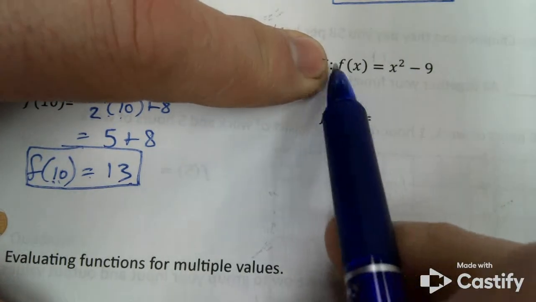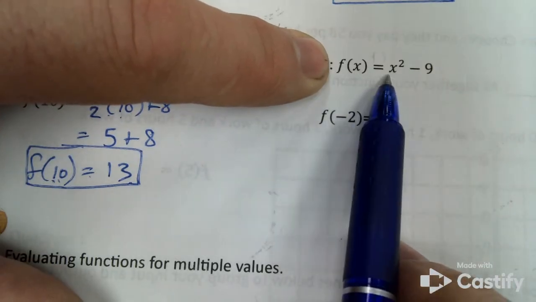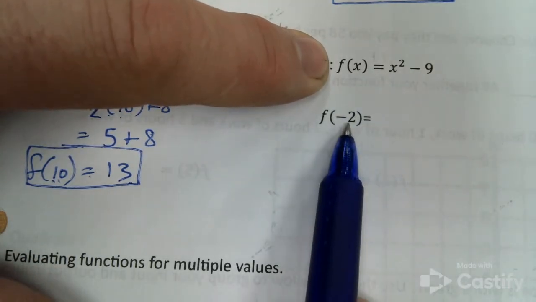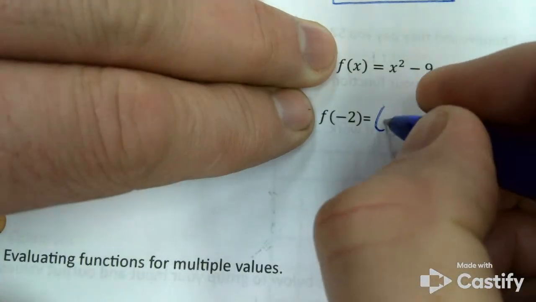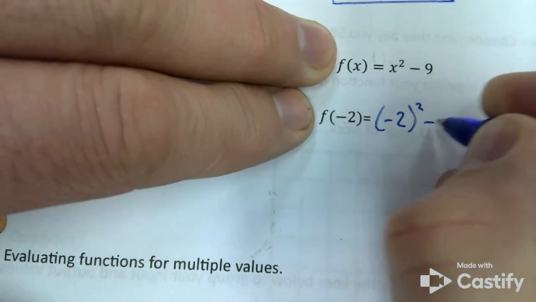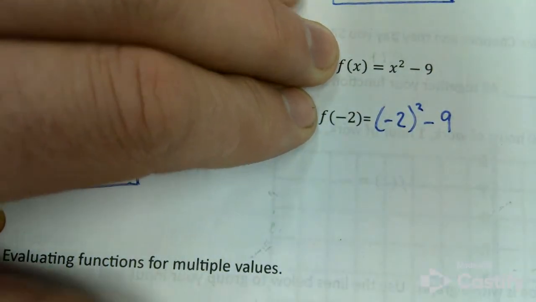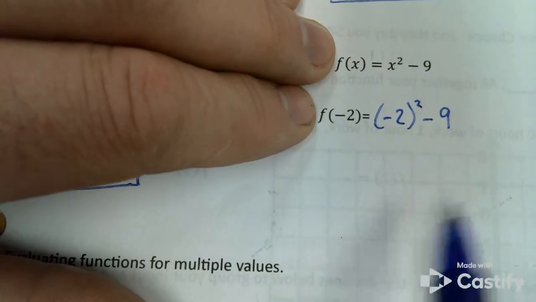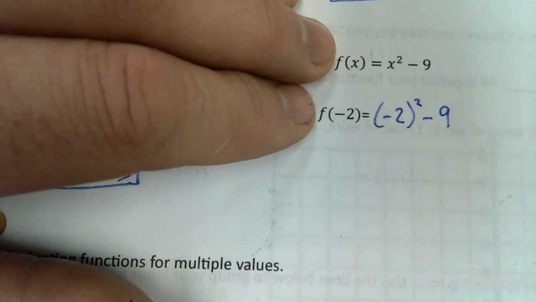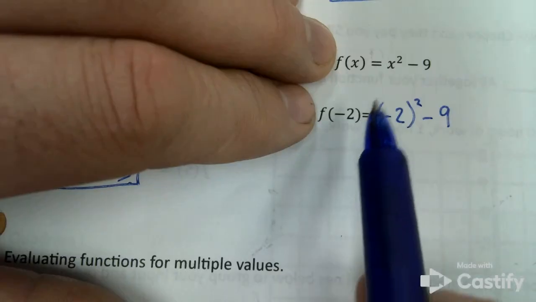All right, let's go through this problem. My function is f of x is equal to x squared minus 9. I'm going to be inputting negative 2 in for that x. So it's going to look like this, negative 2 squared minus 9. Now, we do the exponent first. Here's where a lot of you will make a mistake.